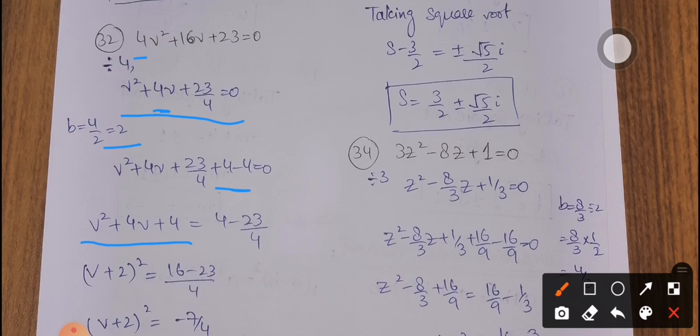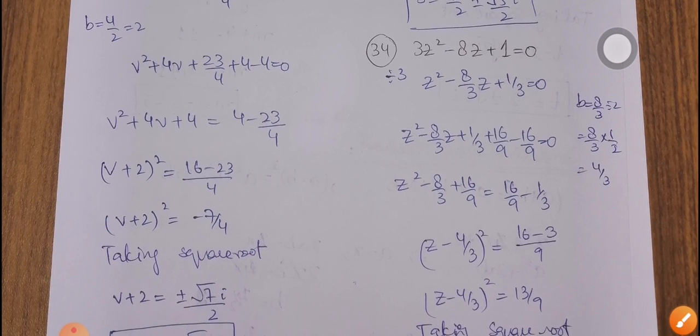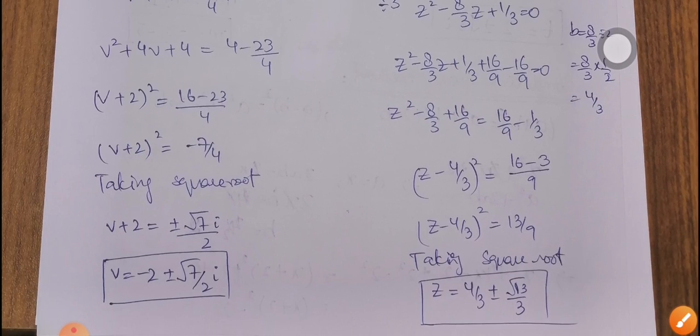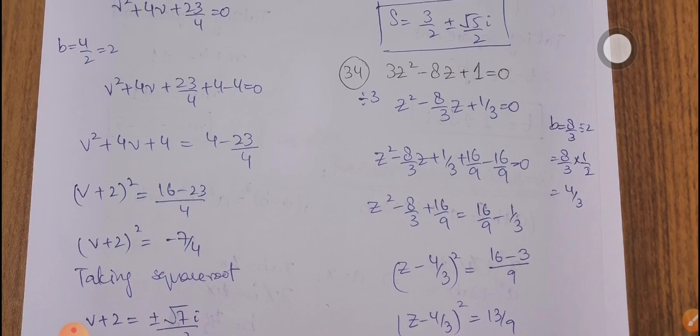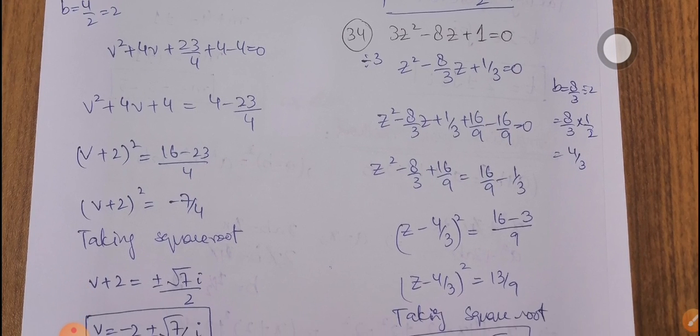Now v square plus 4v plus 4 will make the perfect square, and this minus 4 and 23 by 4 could be shifted to the right hand side, and by taking the LCM we are left with minus 7 by 4. Then taking the square root, here is the final result, minus 2 plus minus square root of 7 by 2 iota. Next we have question number 34, 3z square minus 8z plus 1 is equal to 0.